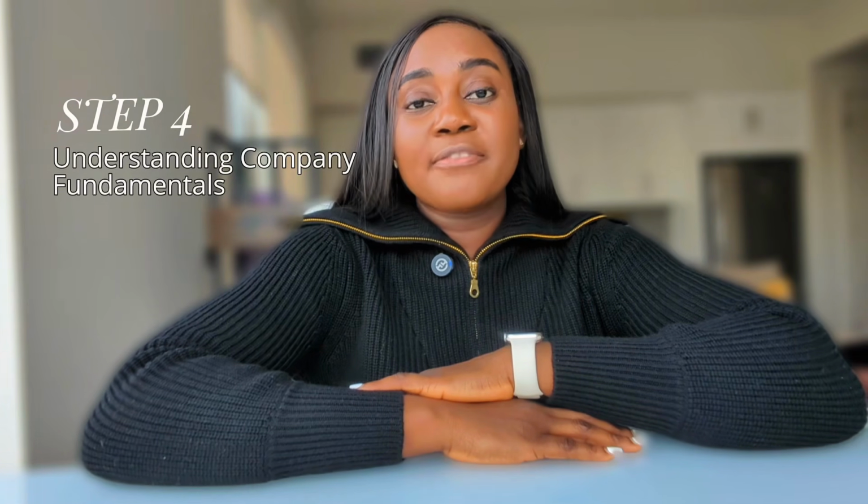Now, the next step for you to take would be understanding the company fundamentals. Here, your focus is to look into what the company currently does and what they are projected to do, not what their stock price is doing. You are looking at what they do, their main source of revenue, and who their competitors are.